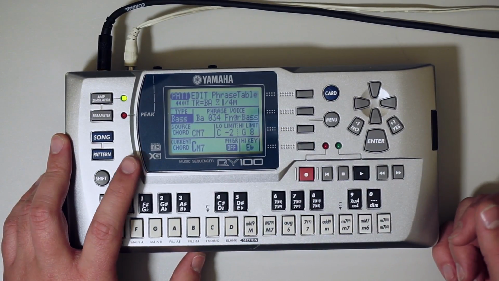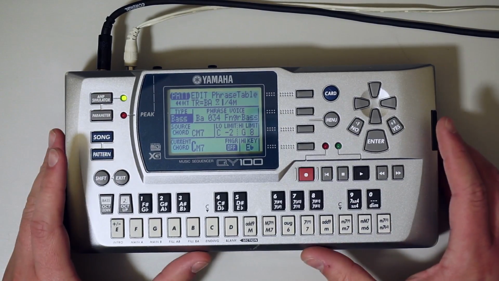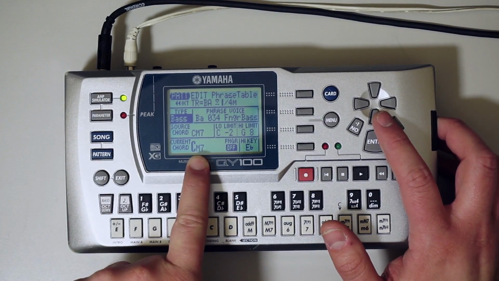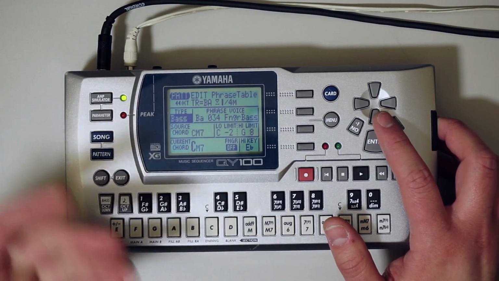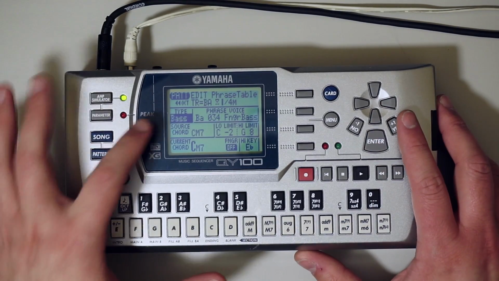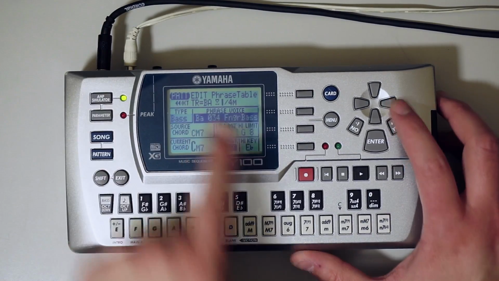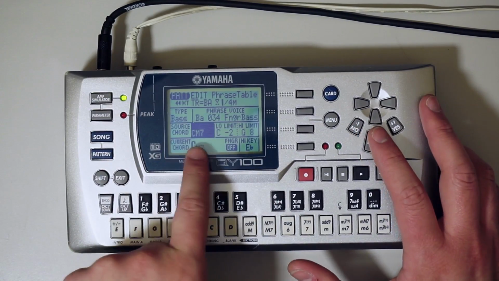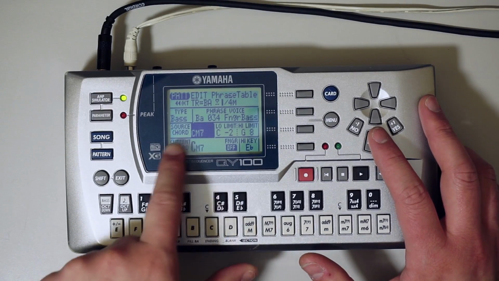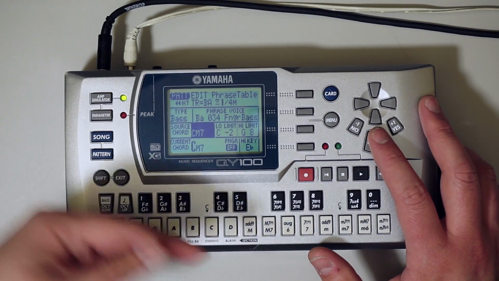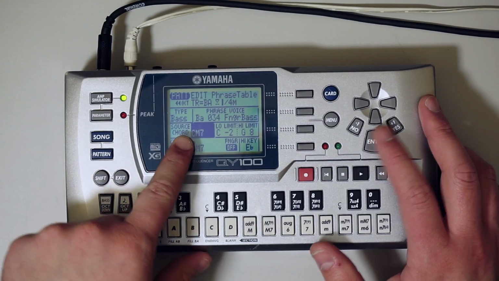This is where you can actually edit how the chord section affects the transposition of the notes. Again, you've got here it's a bass sound, it's a bass voice. The source chord is C major 7. So we recorded this in C major 7, and all the notes in the list should be C major 7.